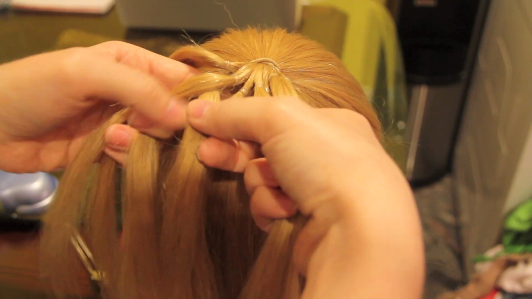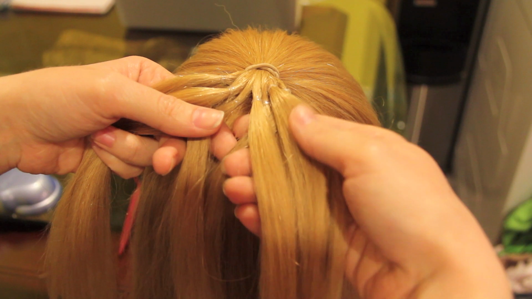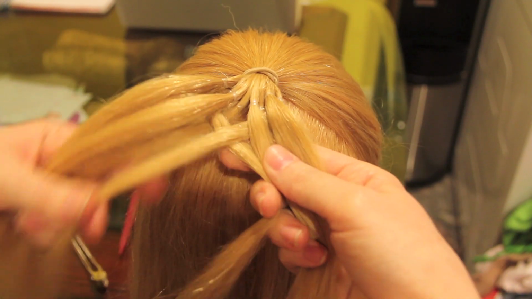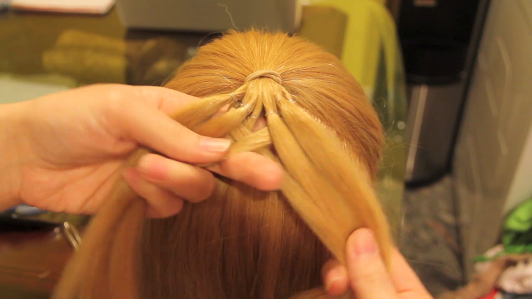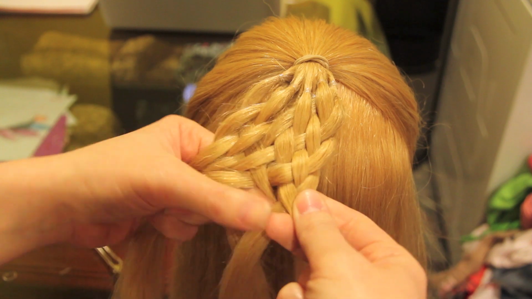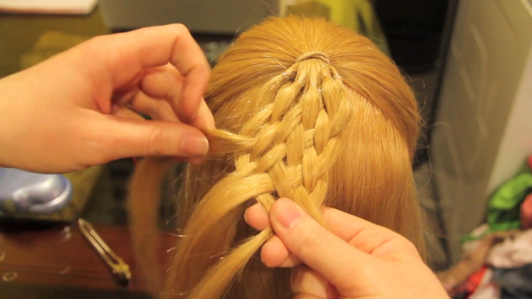Now on the left side, I'm going to take the outermost strand and weave it under, over, so that strand will also be in the center section. Looking at these two pieces, I can see that the right strand was last woven under and the left was last woven over, so that means the right strand will sit on top of the left in the X pattern.